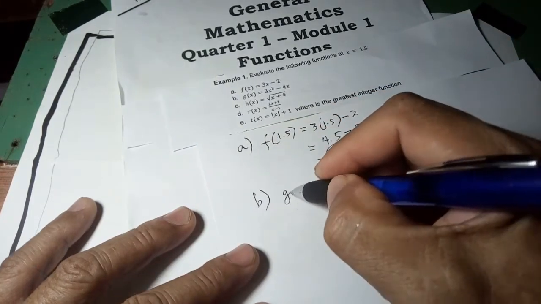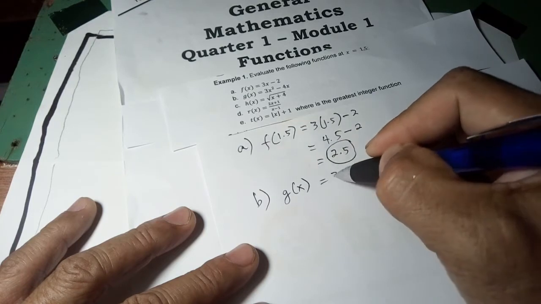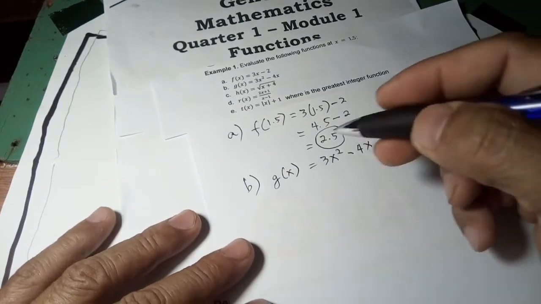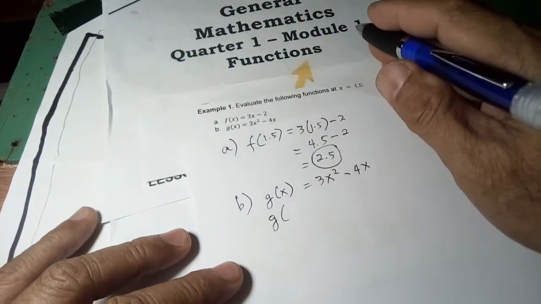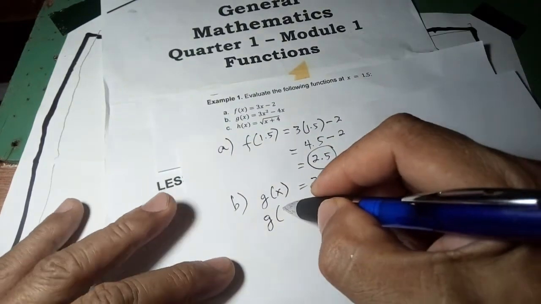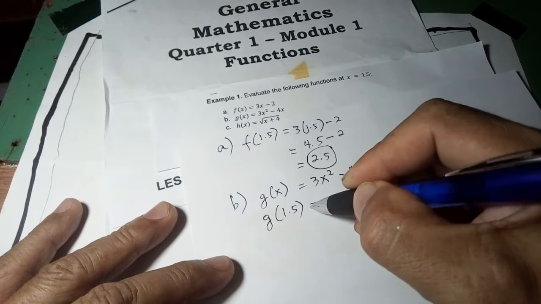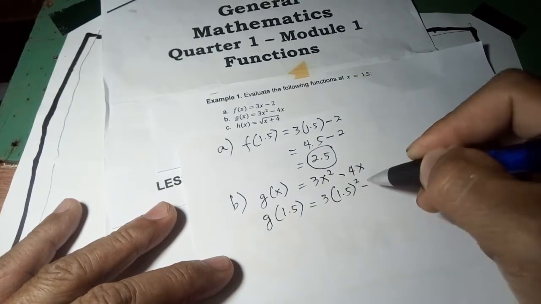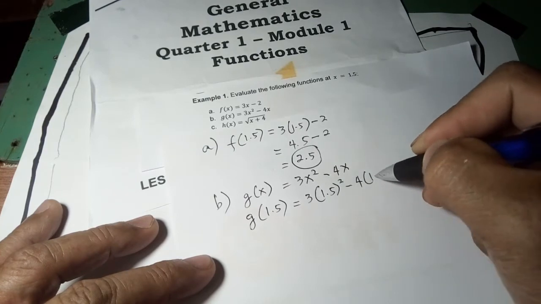In letter B, g of x equals 3x squared minus 4x. If x is 1.5, so substitute 1.5: equals 3 times 1.5 squared minus 4 times 1.5.